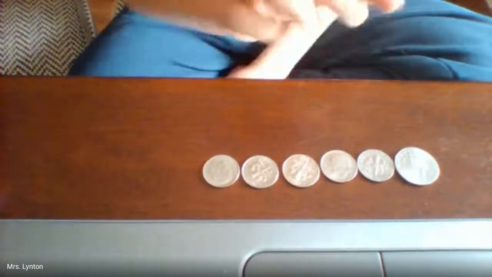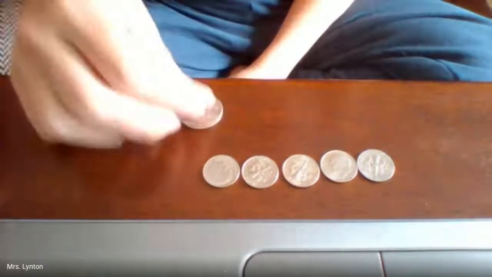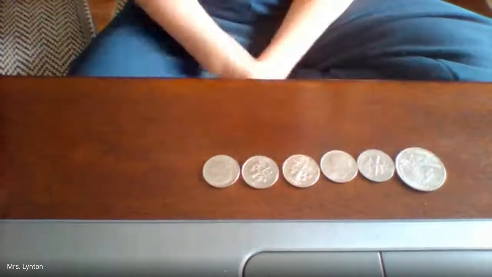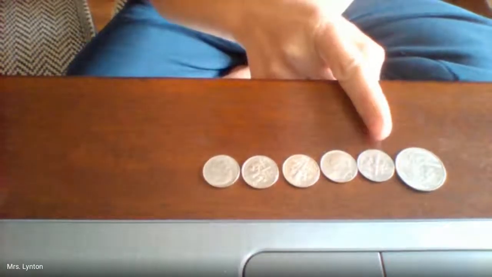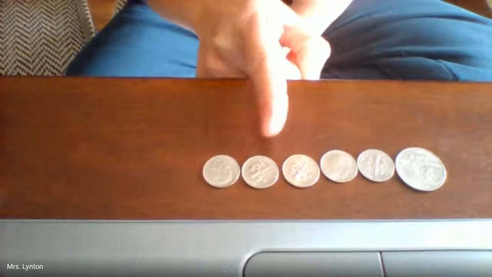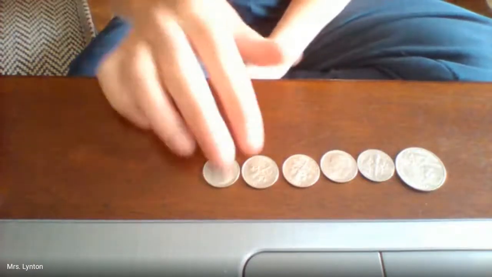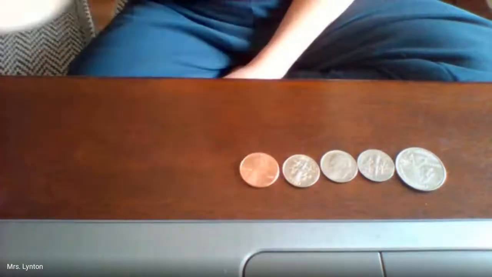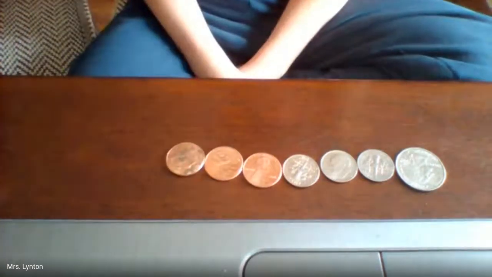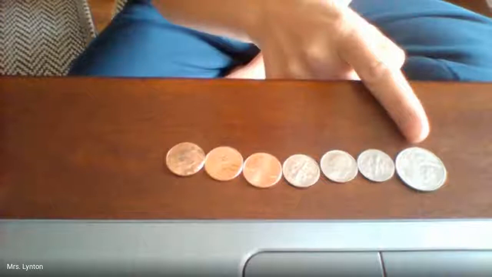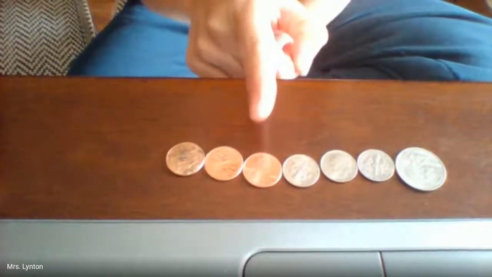55 cents. So now I'm going to trade out my nickel for a quarter. And so I can start with my largest coin and go 25, 35, 45, 55, 65, 75. 75 cents. Now I'm going to take out 2 dimes and put in 3 pennies, and you can do that with me. And count with me. 25, 35, 45, 55, 56, 57, 58.